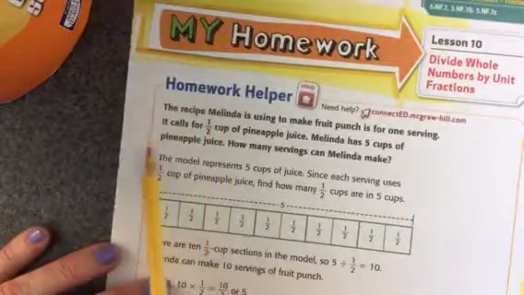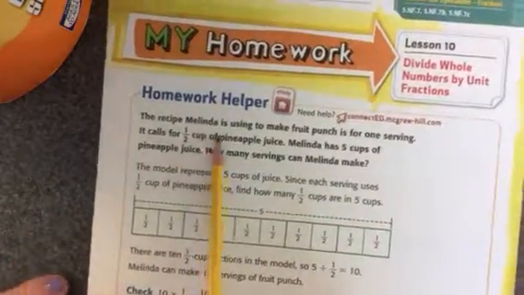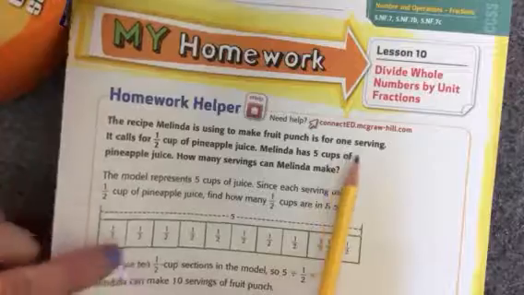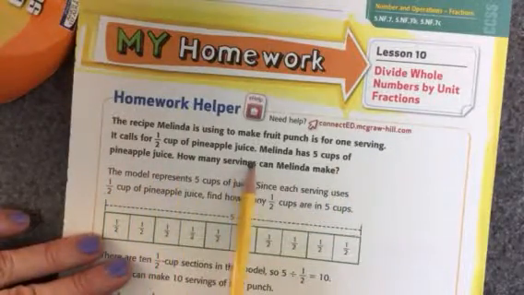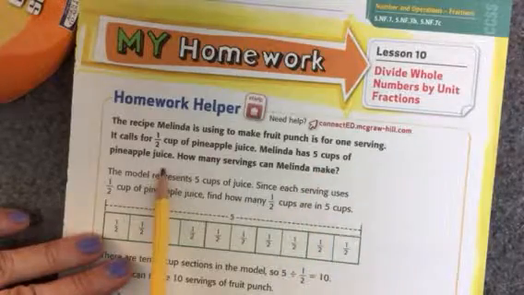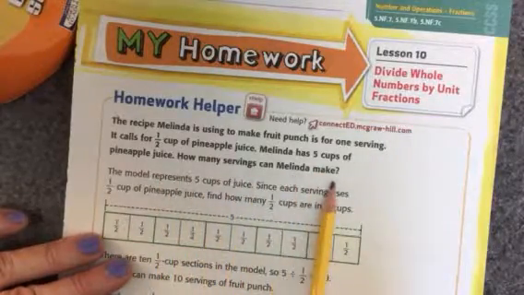Let's look at this homework helper section at the top. The recipe Melinda is using to make fruit punch is for 1 serving. It calls for 1/2 cup of pineapple juice. Melinda has 5 cups of pineapple juice. How many servings can Melinda make?